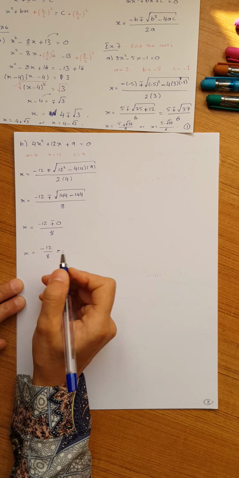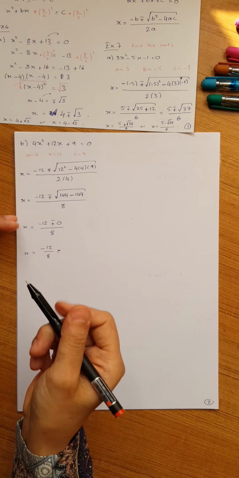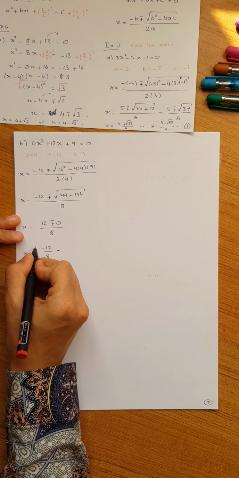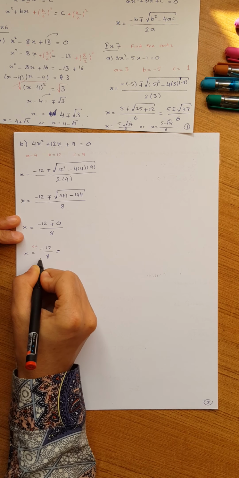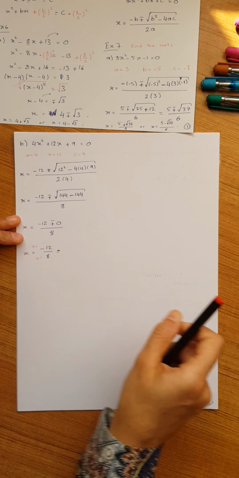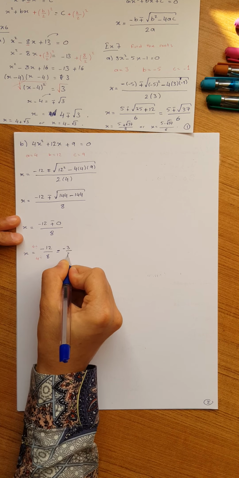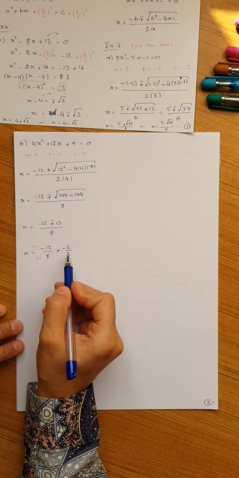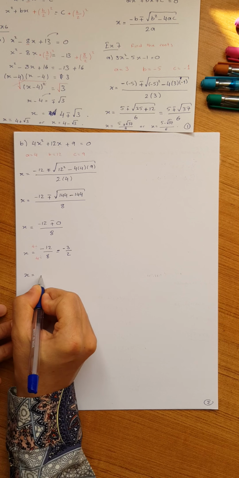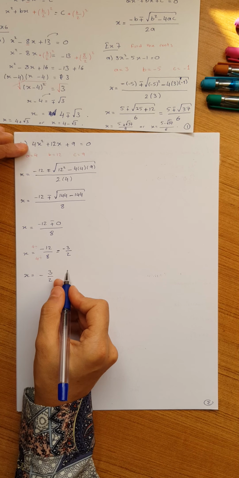Minus 12 over 8, both of them are divisible by 4. So divide that one by 4, and divide this part also by 4, we get minus 3 over 2. So that is the only root, the only solution. X is equal to minus 3 over 2 is the only solution for that quadratic equation.